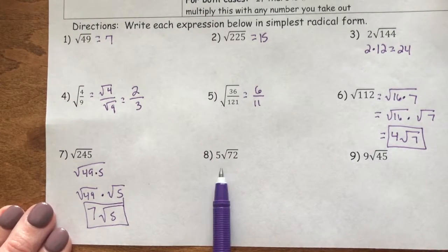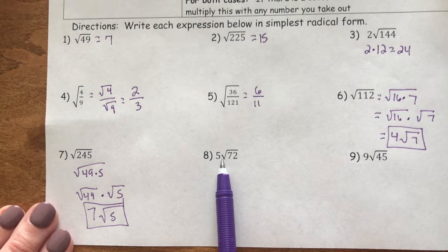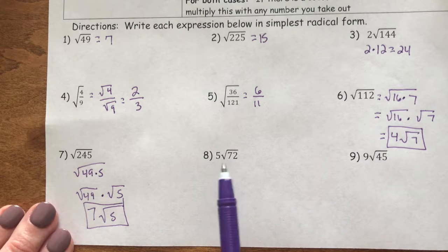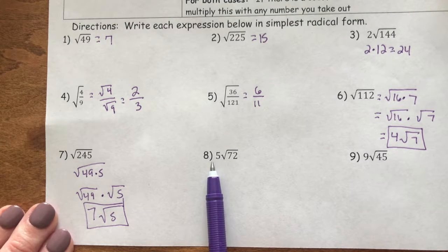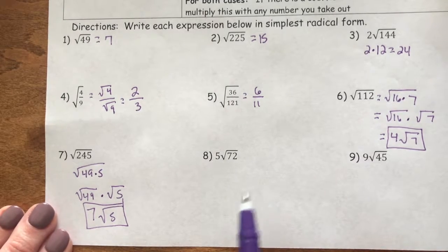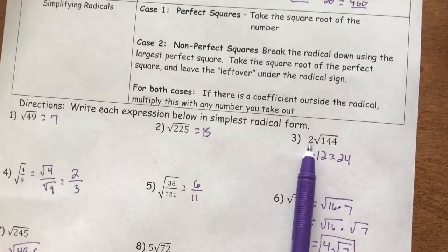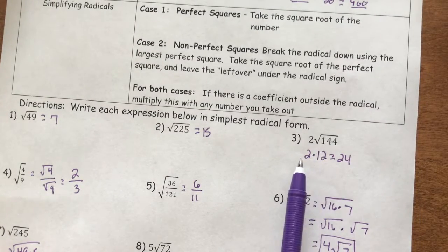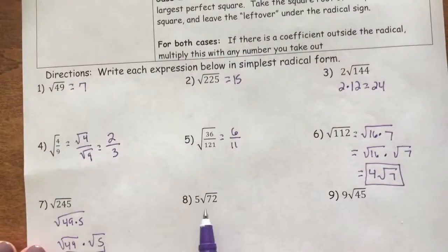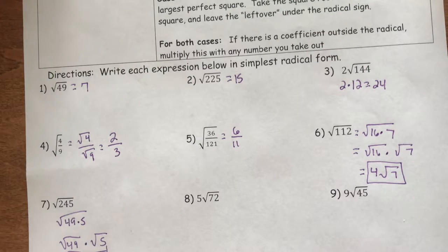Now again, we saw this earlier. If there is a coefficient outside the radical, you will multiply this number by any number that you break out of that square root. Okay, so we saw earlier when we had this 2 times square root of 144, that just became 2 times 12. So I want you to go through and break down 72. Now a lot of you are going to say, oh, 9 goes into 72. But again, if you start at the higher end, you're going to find that 36 will be the first square root that goes into 72.